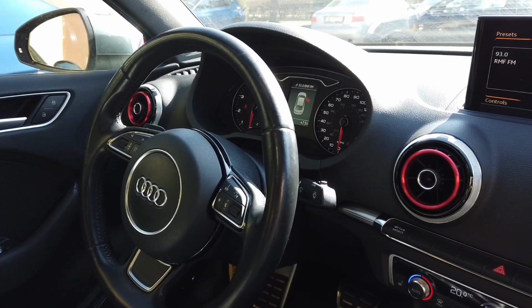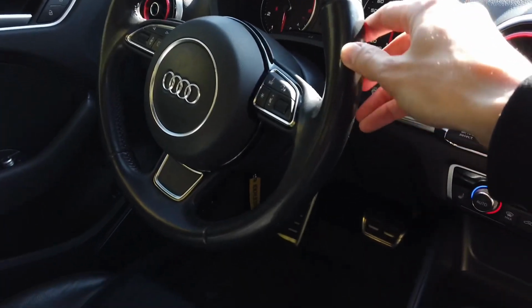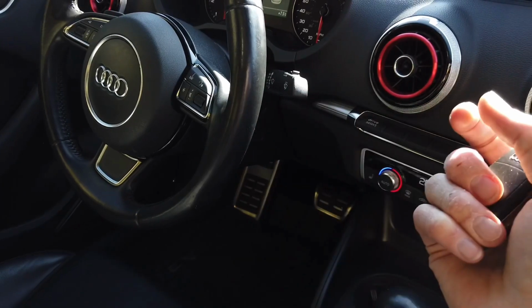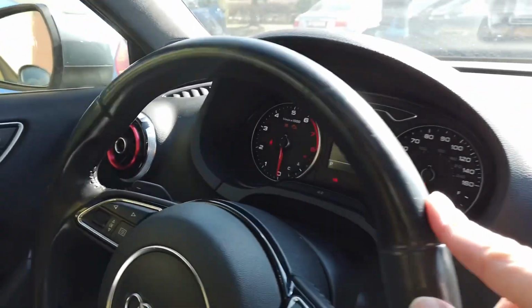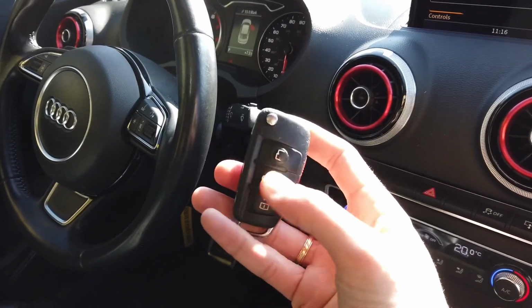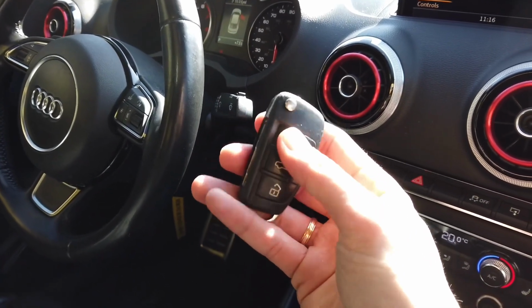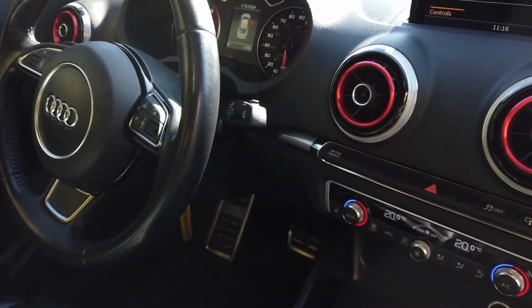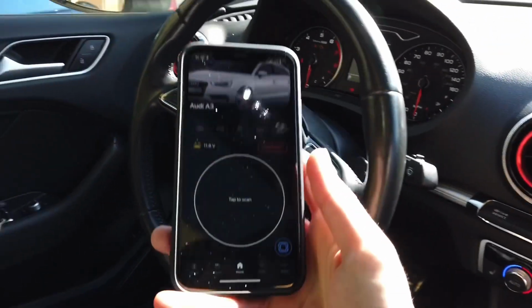Hey guys, today we are in Audi A3 8V with keyless system, and right now I have the ignition turned on, and when the ignition is on you cannot use the remote. But luckily there's an adaptation procedure that we can perform over here.